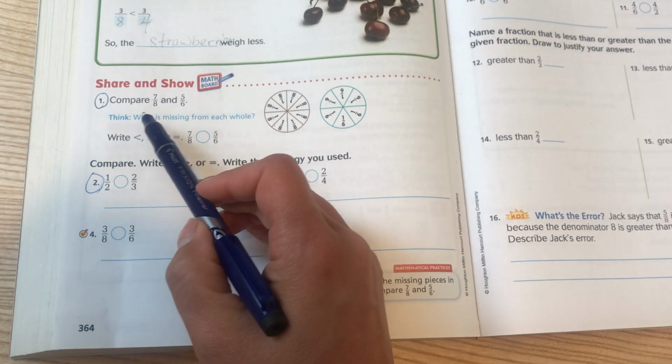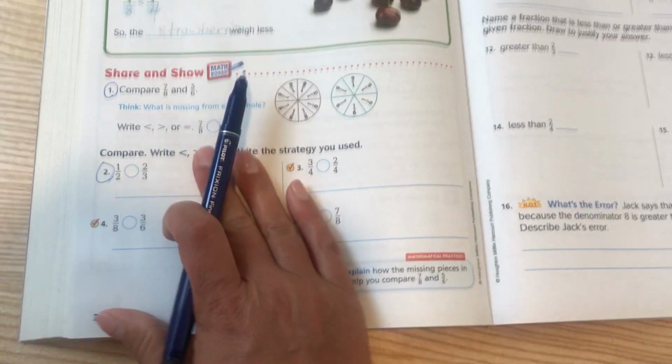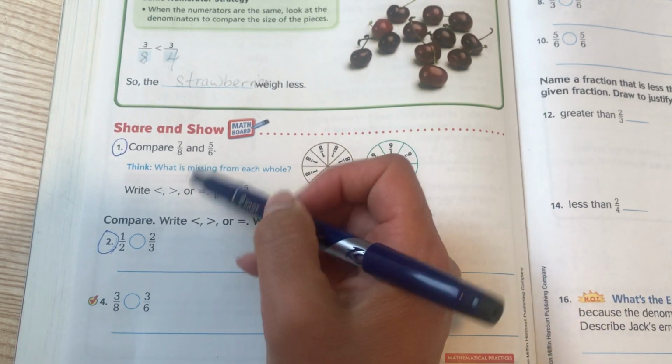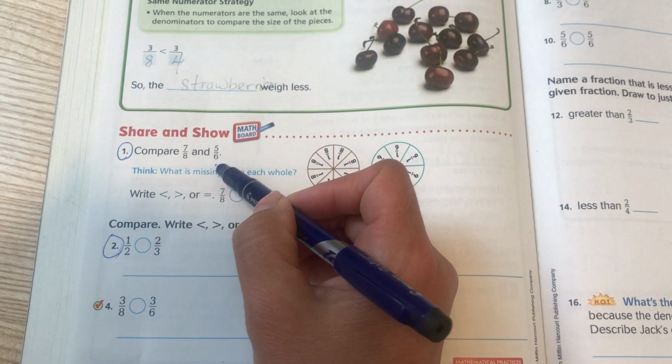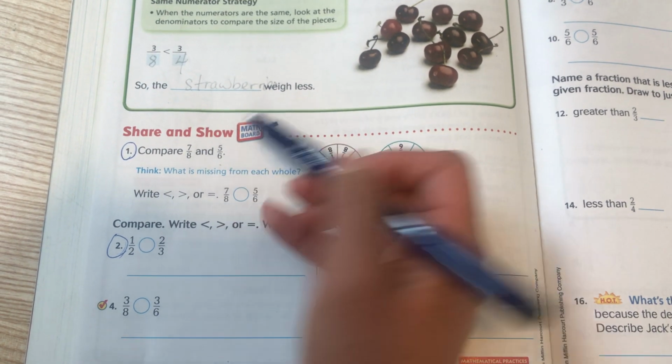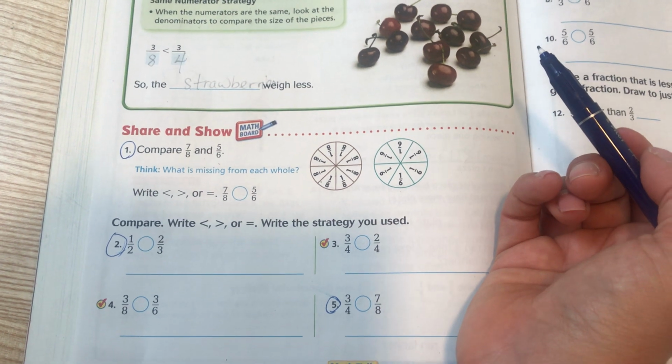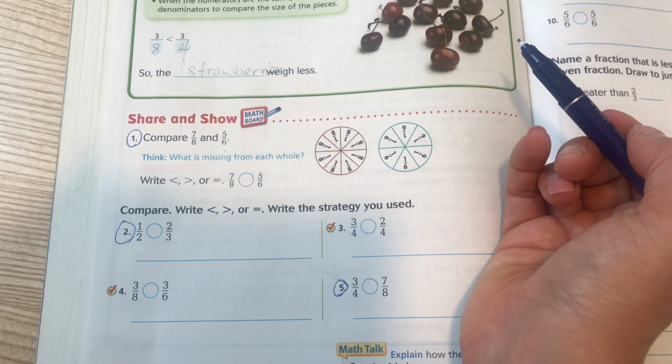So for this one, we're going to compare 7/8 and 5/6. So I can look at this and say, all right, they don't have the same denominator. They don't have the same numerator. So that really leaves me with a missing pieces strategy to try to figure this one out.